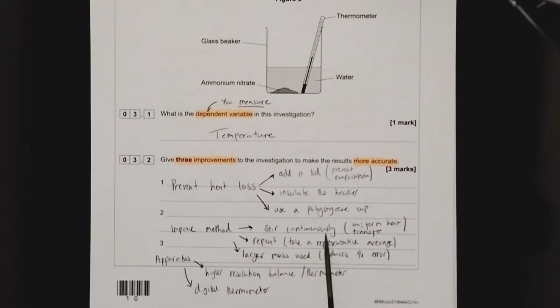On the other hand, we could focus on improving the method itself. We could stir continuously rather than just once, because that would give us better uniform heat transfer through the liquid. We could repeat the experiment multiple times and take a representative average to give us a more accurate result, or we could use a larger mass of ammonium nitrate, because that would reduce the percentage error in the experiment based around how percentage error works as a calculation. In terms of apparatus we could change or improve, we could use a higher resolution balance or thermometer with a better scale, or we could even use a digital thermometer with a better scale again.